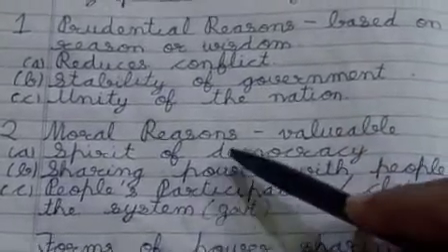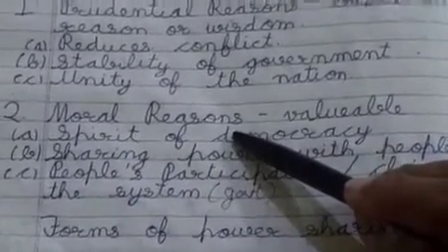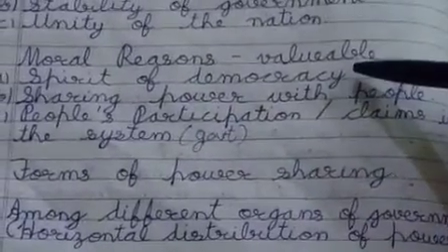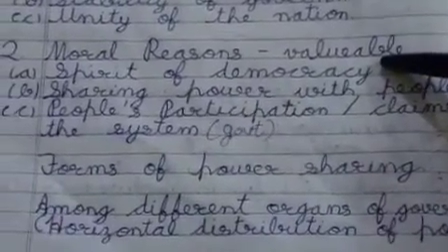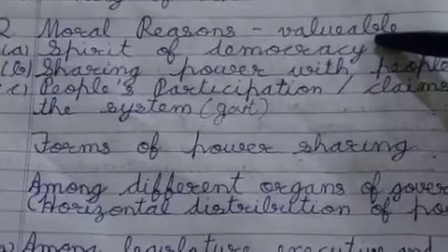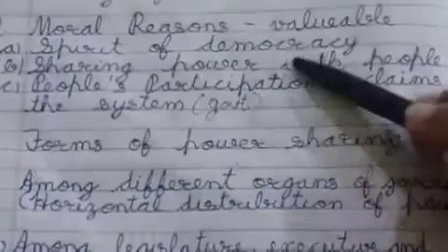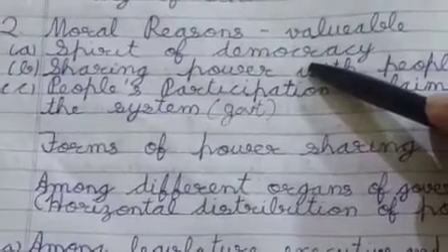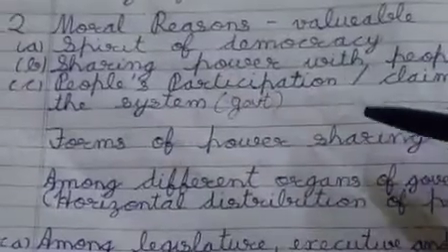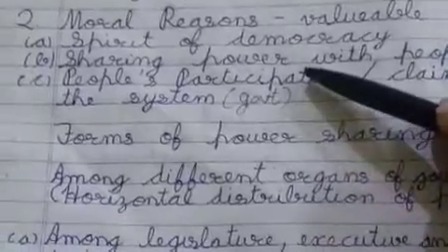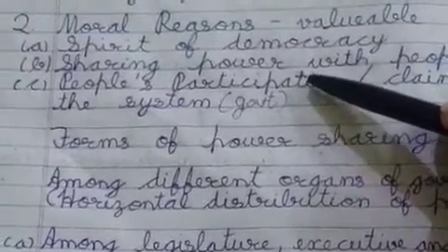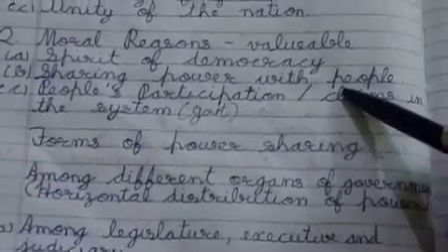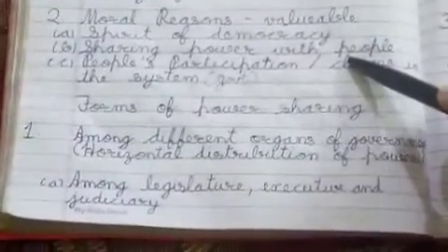Second set of reasons are called moral reasons. Moral reasons are based on values or why power sharing is valuable. Power sharing is the very spirit of democracy, because democracy cannot exist without power sharing. It ensures sharing of power with the people, because in democracy, power is in the hands of the people.